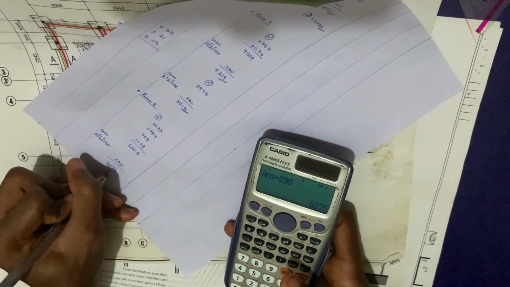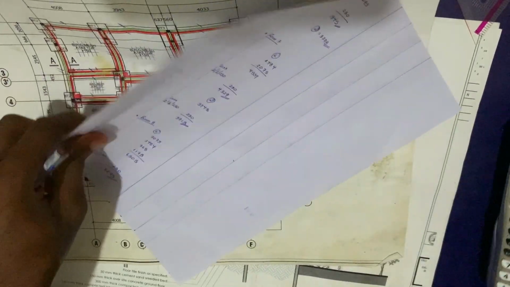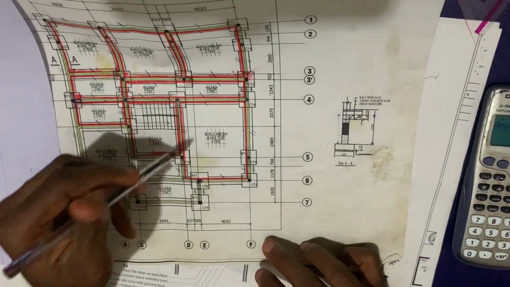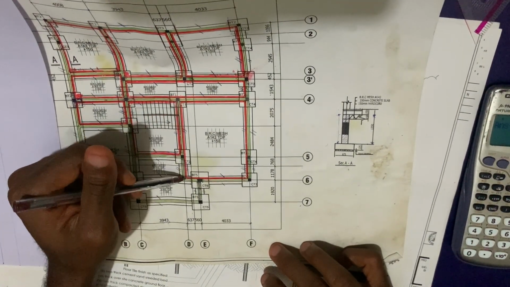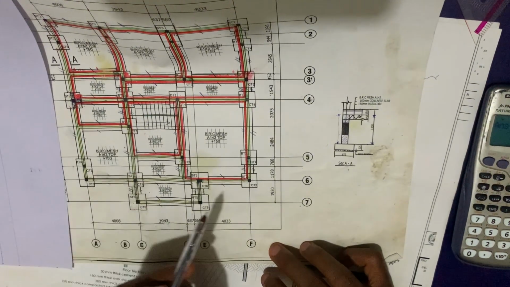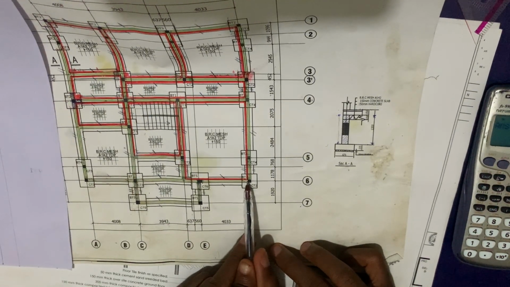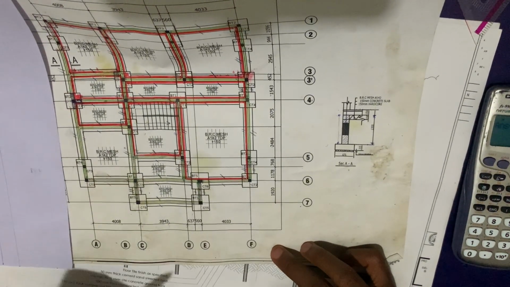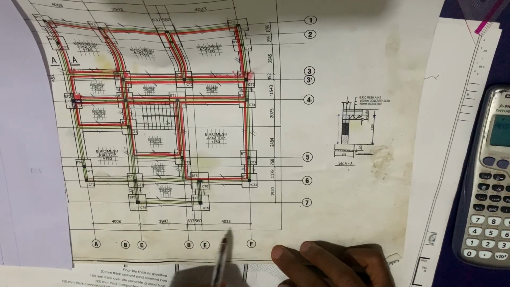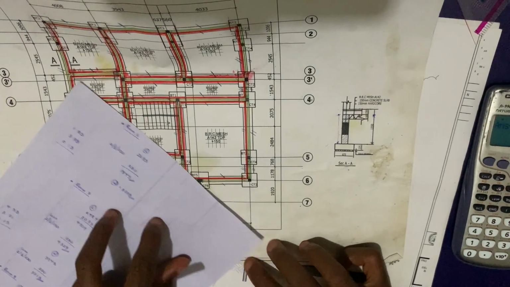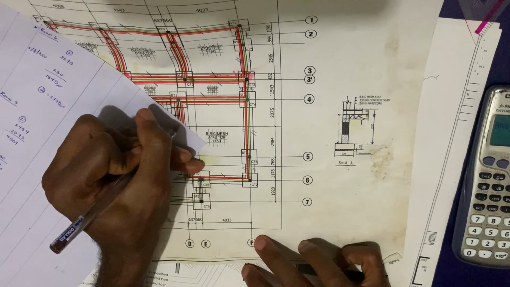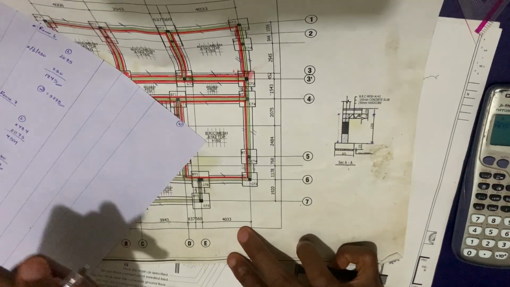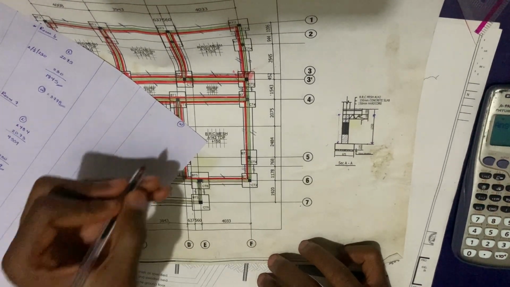So this is the dimension for the in-to-in of our length side. The in-to-in from this point down to this point. So the next thing we now have to do is to get the in-to-in dimension for our width side. So for the width side, we're given 3 dimensions. The first dimension is what? 4033.